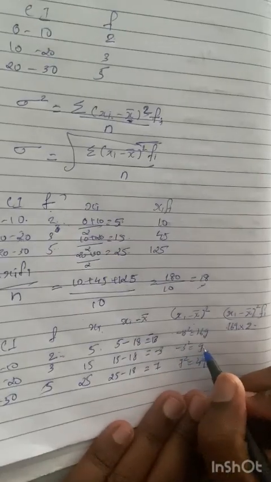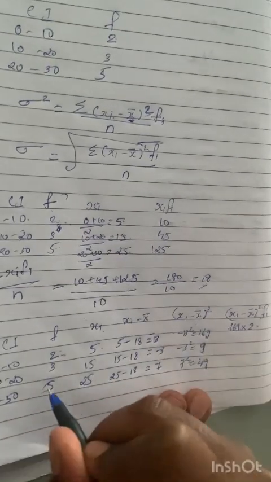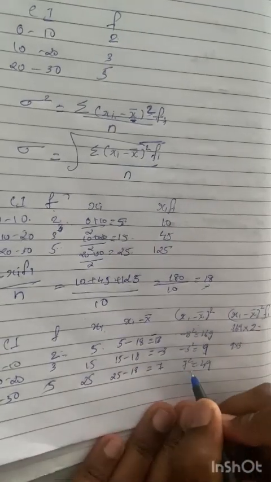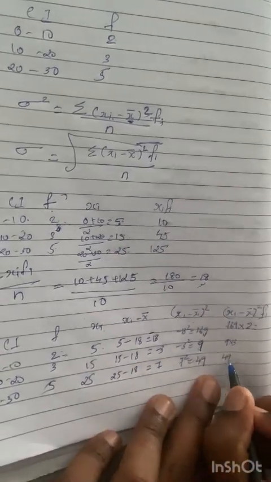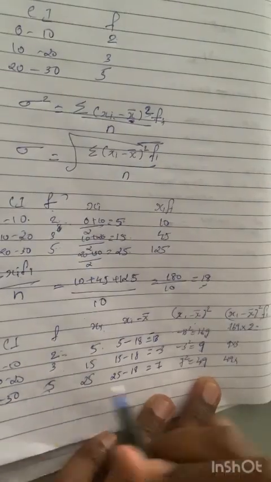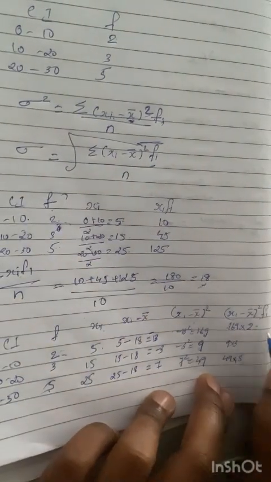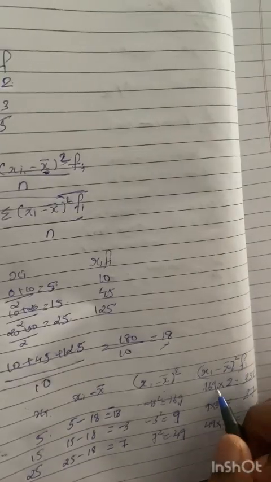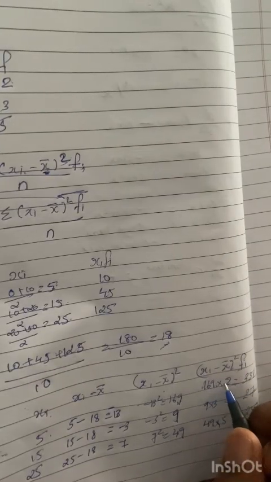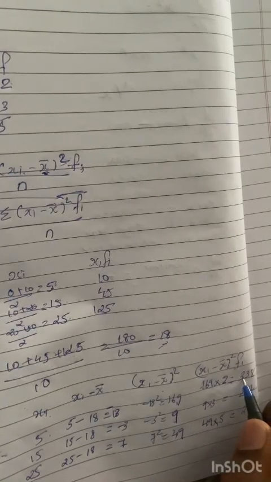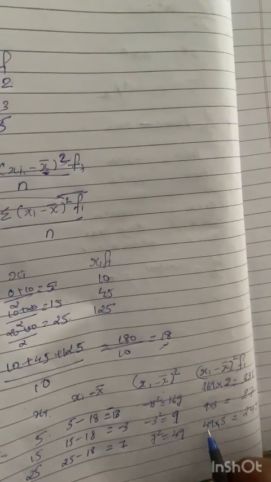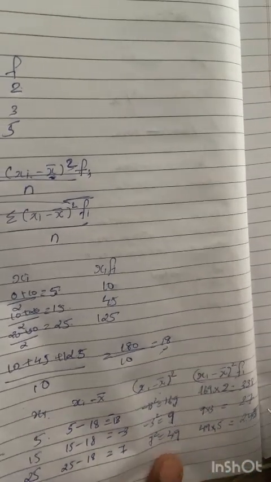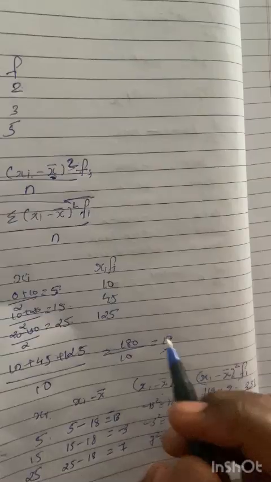And the next value is, this is 9, right? So 9, corresponding fi value is what? 3. So 9 into 3. And the last value is 49. So 49 into the corresponding f value is 5, right? So into 5. We'll find the answer for this. That is 169 into 2 is 338, and 9 into 3 is 27, 49 into 5 is 245, okay.